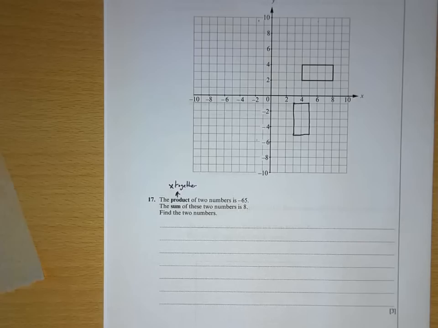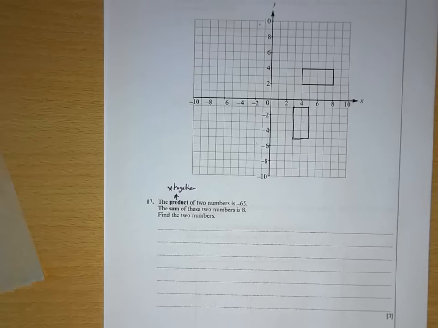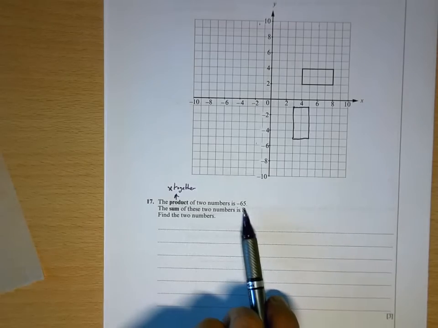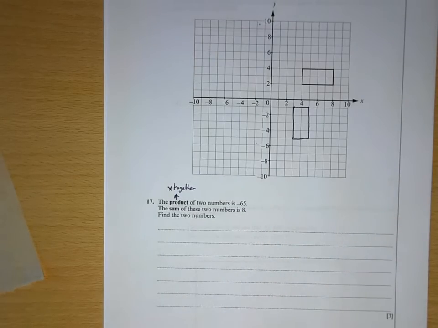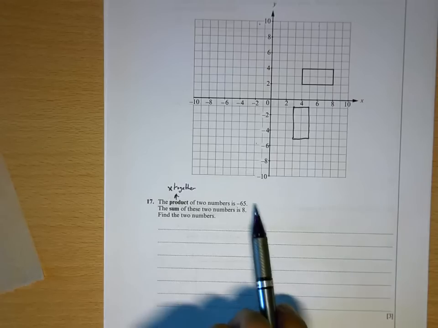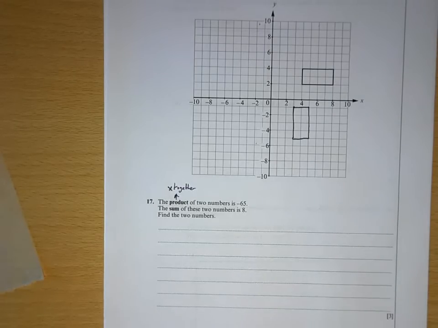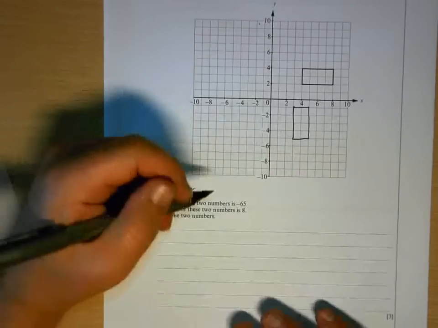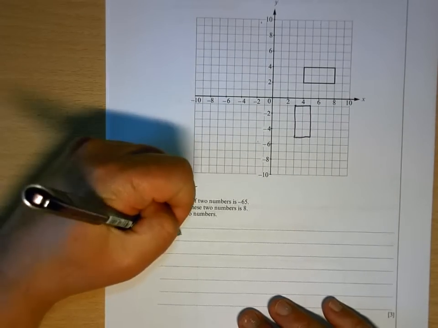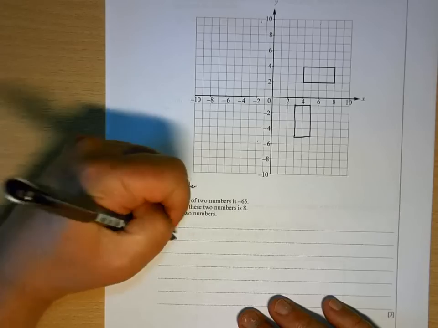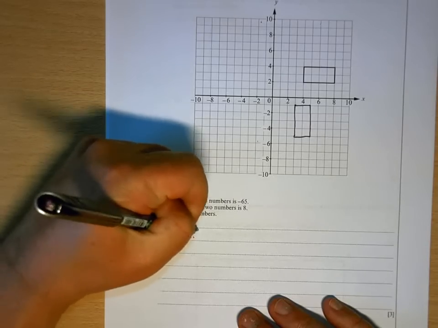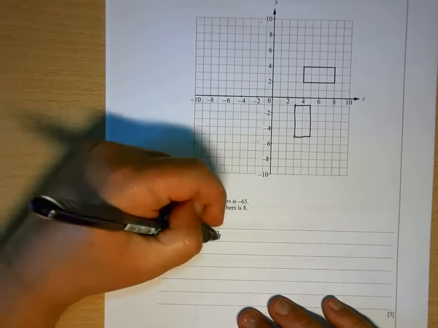Now the fact that one of them is minus means that one of them is positive, one of them is negative, because minus times a plus is a minus, and the fact it ends in a 5 means 5 goes into it. So how many times does 5 go into 65? It goes in 13 times. Okay, so 65 divided by 5 is 13, and 13 and 5 is 8.